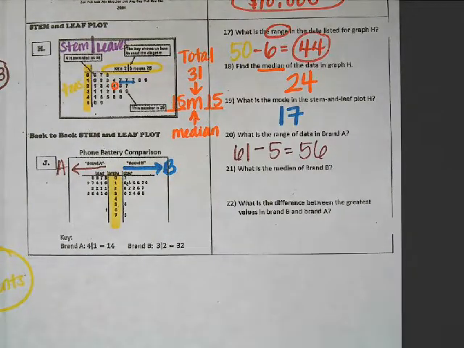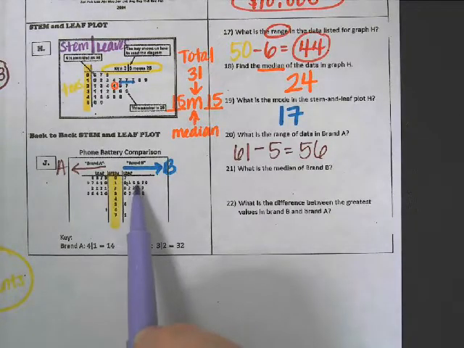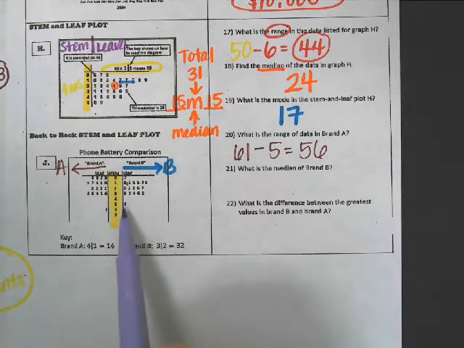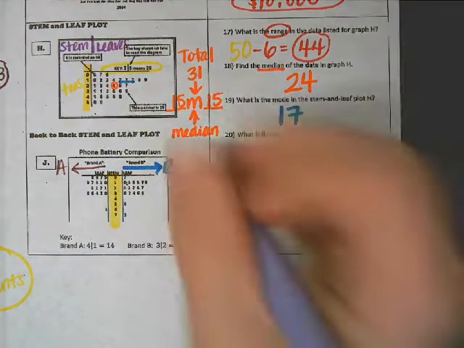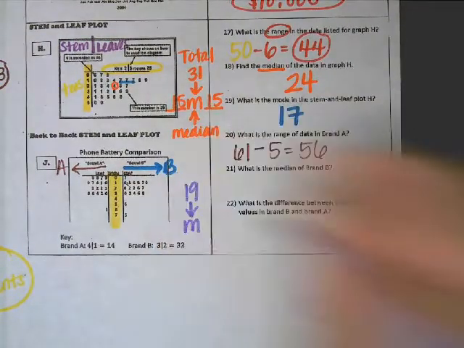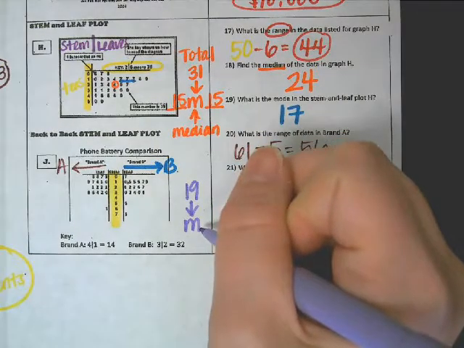Question 22 says, what is the median of brand B? In order to answer this question, I need to see how many numbers are in brand B. Let's go ahead and count those. We have 1, 2, 3, 4, 5, 6, 7, 8, 9, 10, 11, 12, 13, 14, 15, 16, 17, 18, and 19. I have a total of 19 numbers. Remember, we want one number in the middle. If I do 19 minus my median, that gives me 18.